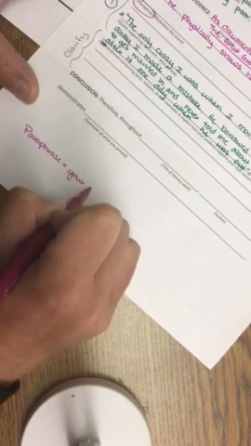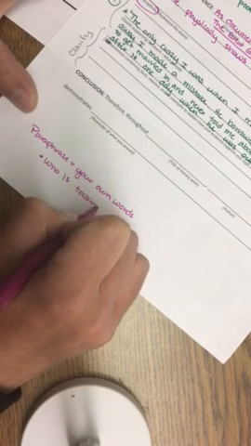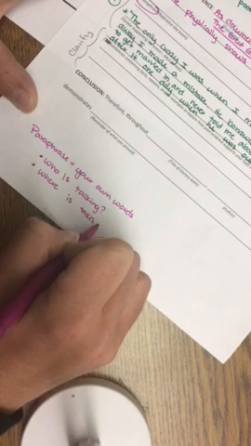Paraphrasing is when you take the author's words and put it into your own words. When paraphrasing an event, you want to make sure you include who is talking, where it took place, and what happened.